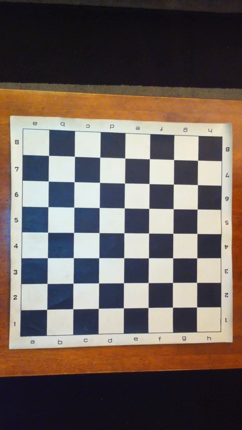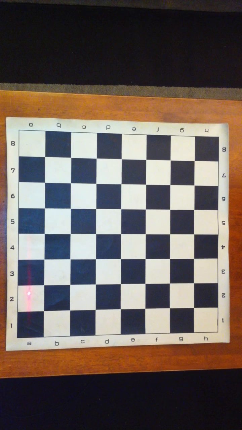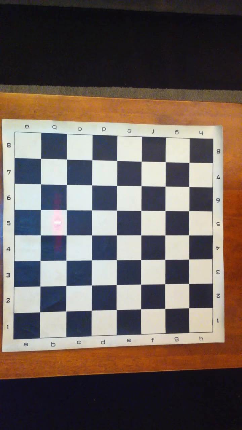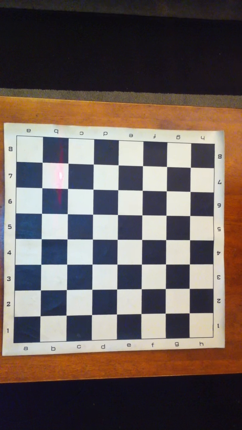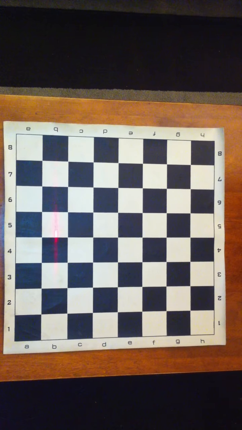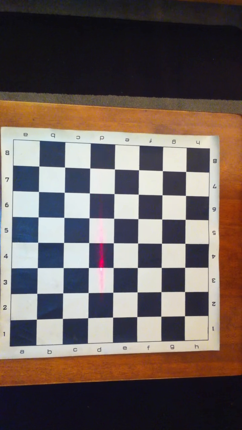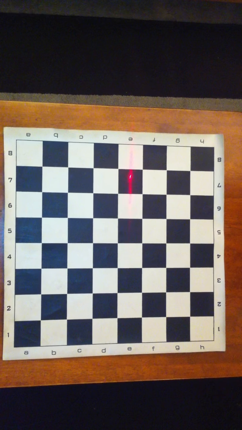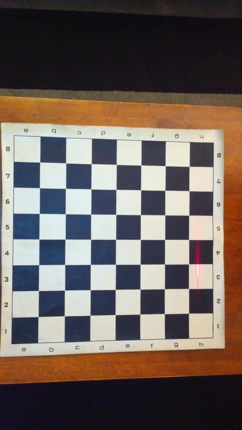Now the first main line is a line right over here which runs vertically, or up and down. These are our vertical lines. So here's a vertical line of B, vertical line of C, vertical line of D, and it obviously is running along the files all the way to H. So there's our first main line.